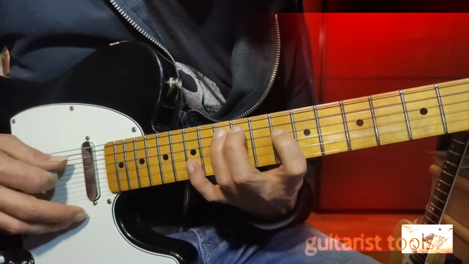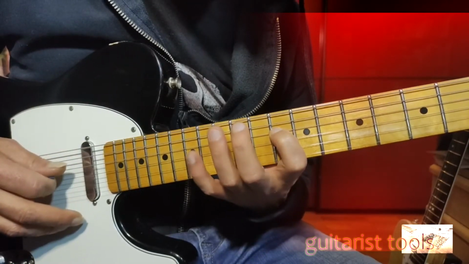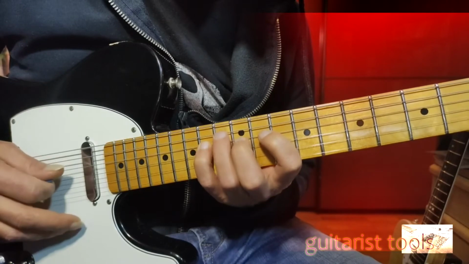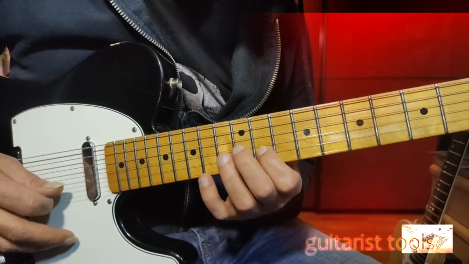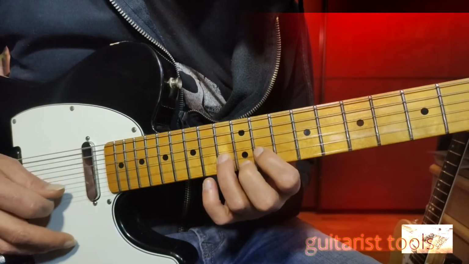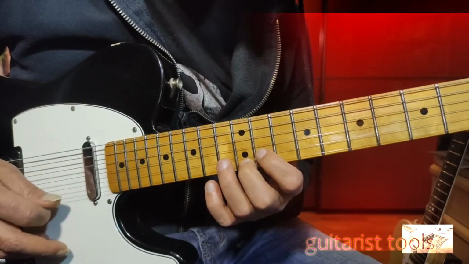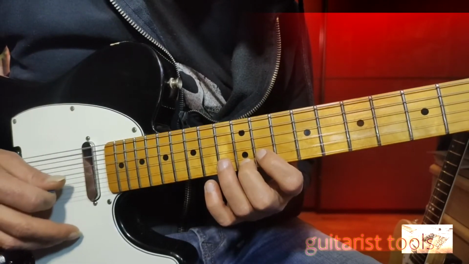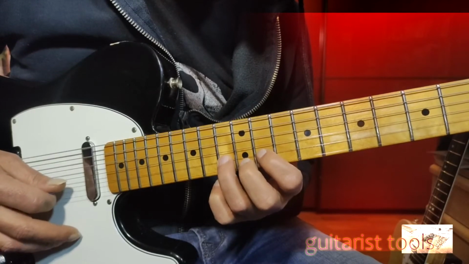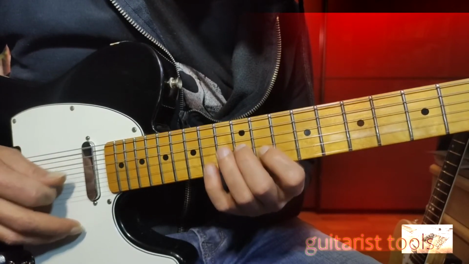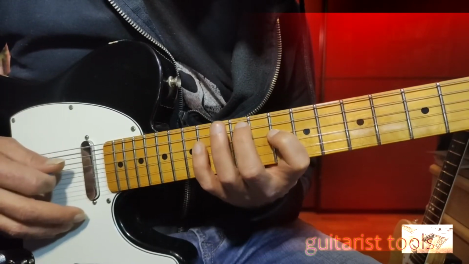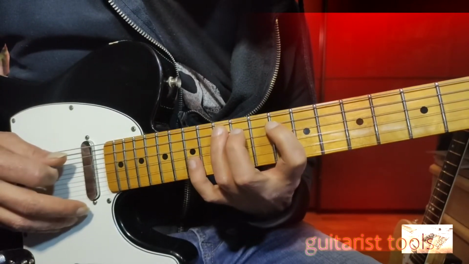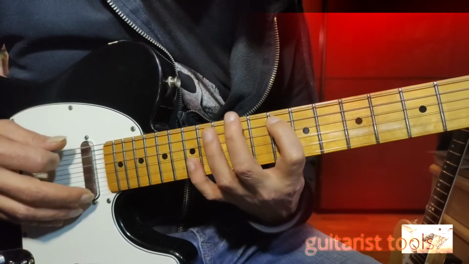seventh, root, third, fifth, seventh, root, third, root, seventh, fifth, third, root, seventh, fifth, third.